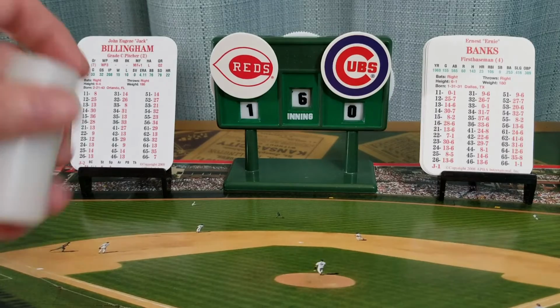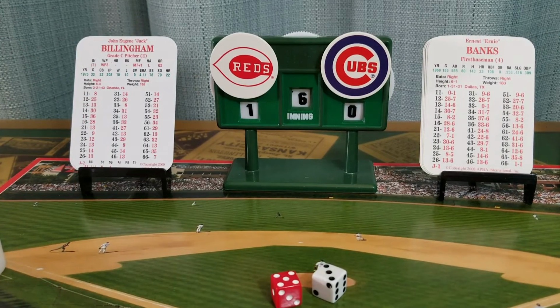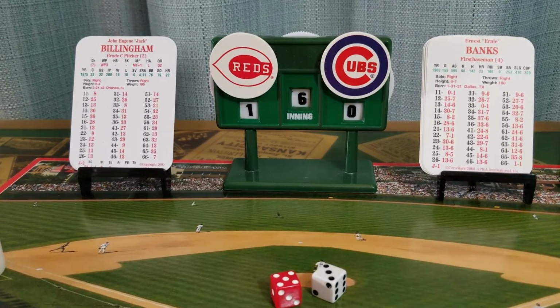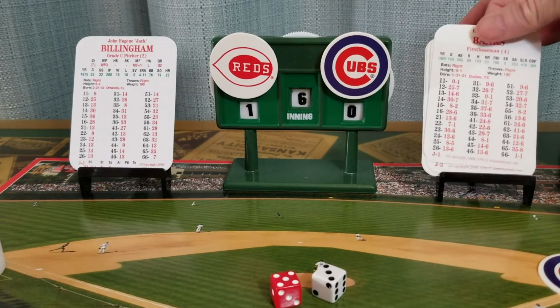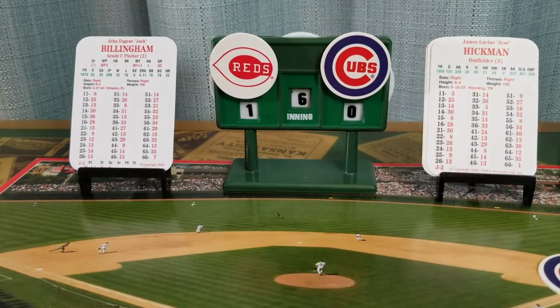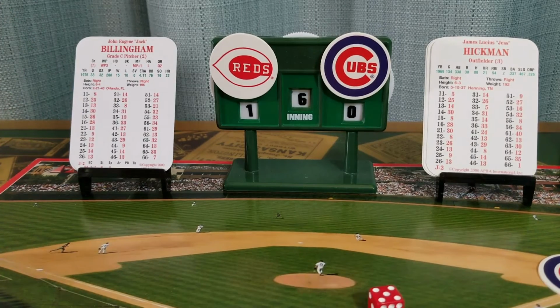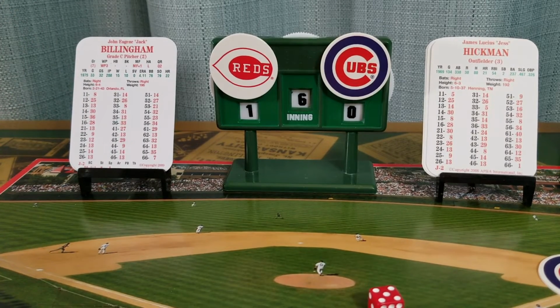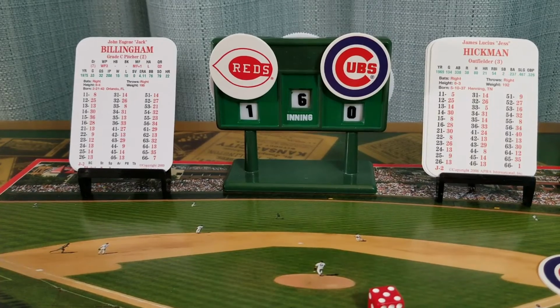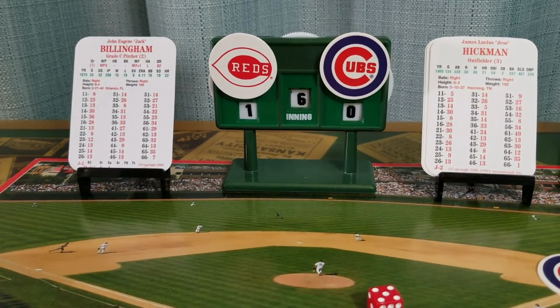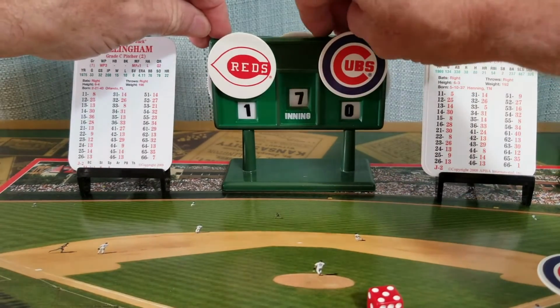Ernie Banks. 3 is a 20 on column 2. That's going to be an error on Joe Morgan. Banks with average speed will be at first with 2 away. And Jim Hickman. 51 is going to be a 9 against grade C. Ground out to third base. We go to the 7th, Reds 1, Cubs 0.